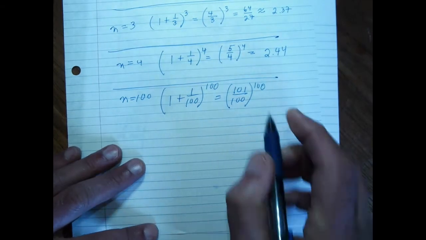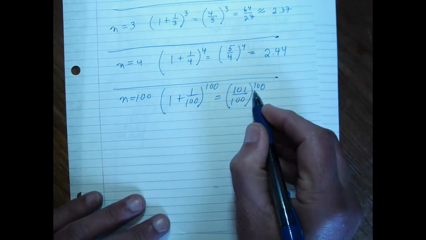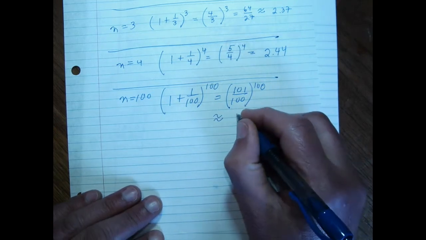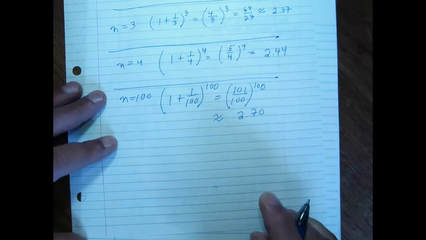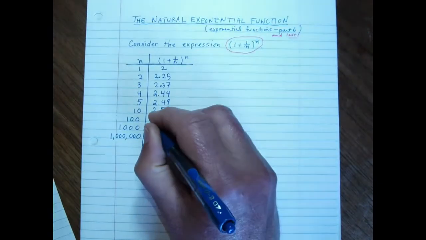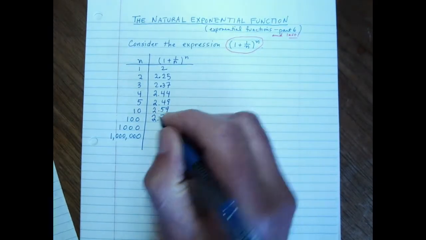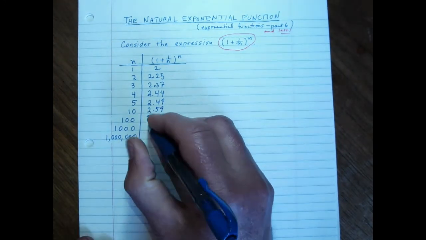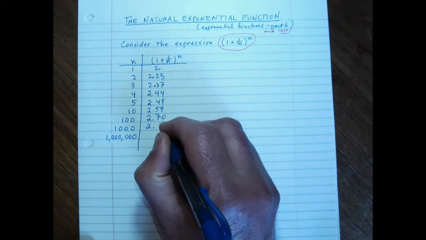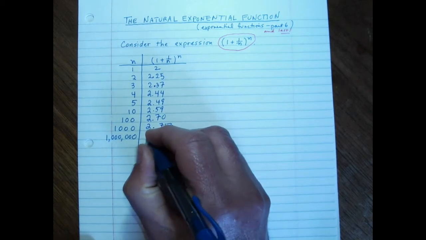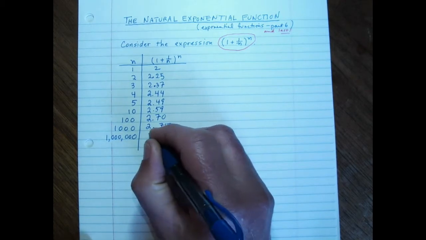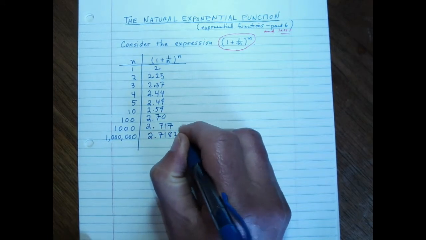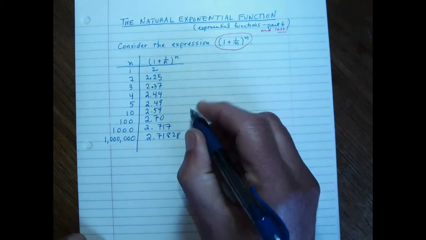So we're raising a number to the 100th power, and it's kind of surprising that this just comes out to be about 2.70. It doesn't come out to be large. And if we put 1,000, we get about 2.717. If we put in 1,000,000, raise that to the millionth power, we get about 2.71828.